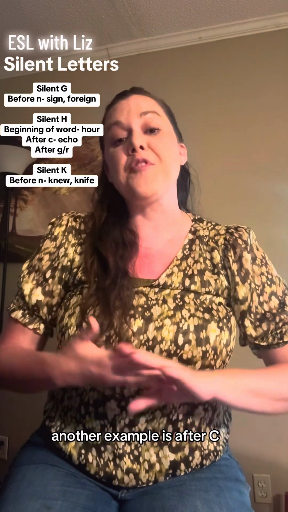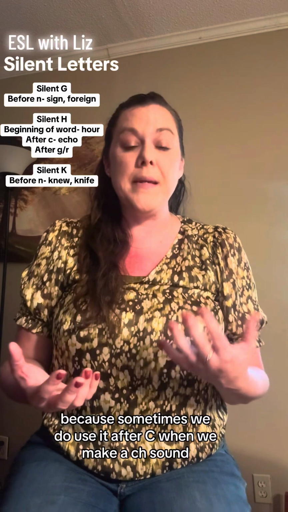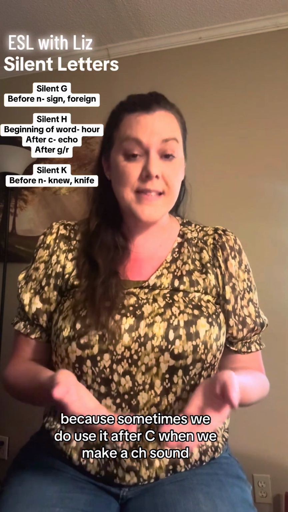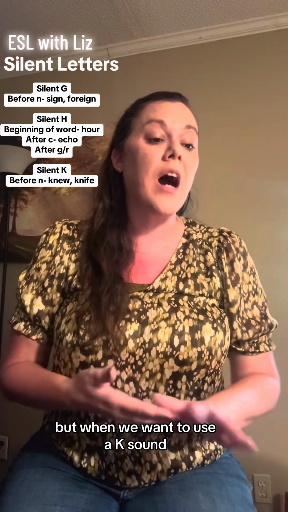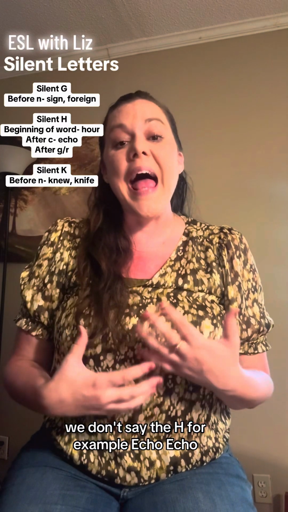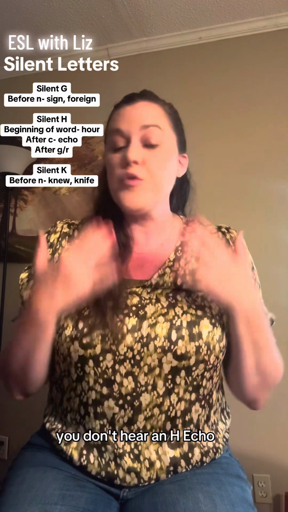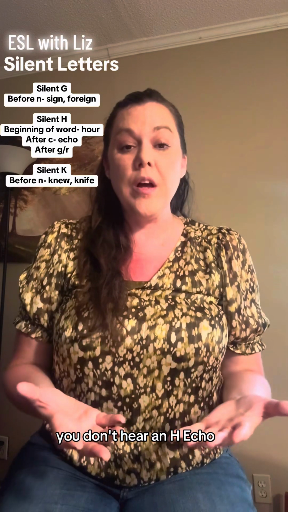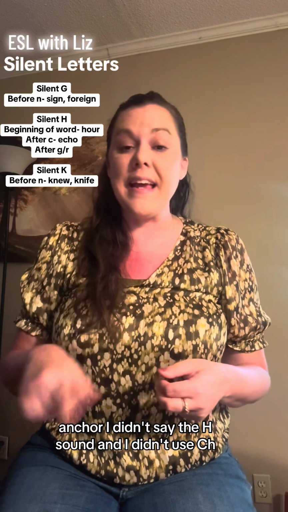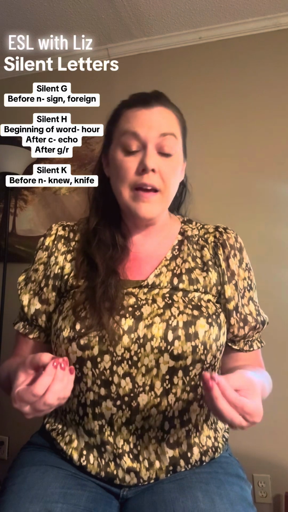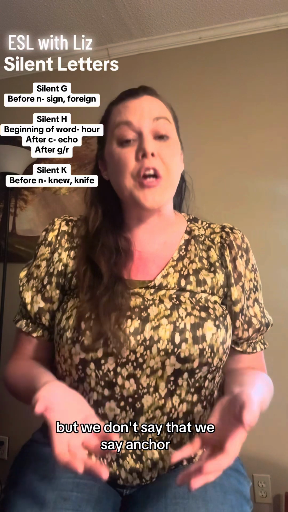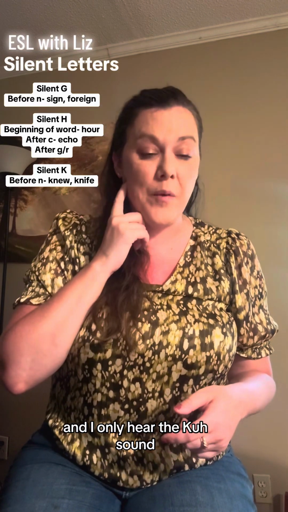Another example is after C. This is another tricky one because sometimes we do use it after C when we make a ch sound. But when we want to use a k sound, we don't say the H. For example, echo. You don't hear an H, echo. Another example, anchor. I didn't say the H sound and I didn't use ch. If I use ch, I'd say "anchor" with a ch, but we don't say that. We say anchor and I only hear the k sound.